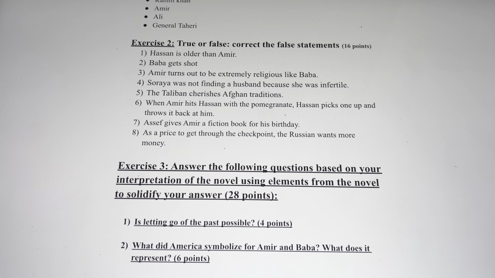And then we have 4. Suraya was not finding a husband because she was infertile. False. Suraya was not finding a husband because she had a shady past. A similar thing between Amir and Suraya was that they both had pasts that they wanted to forget. They wanted to run away from them. The past Suraya had was that she ran away with a man who was not doing good things. That was the reason, and what she did was considered taboo, especially in the Afghan community. So that's why no family wanted Suraya to marry their son.